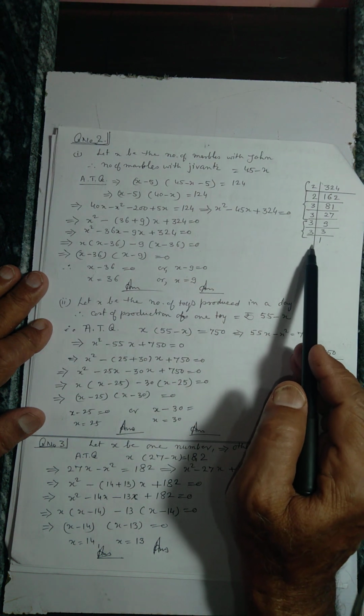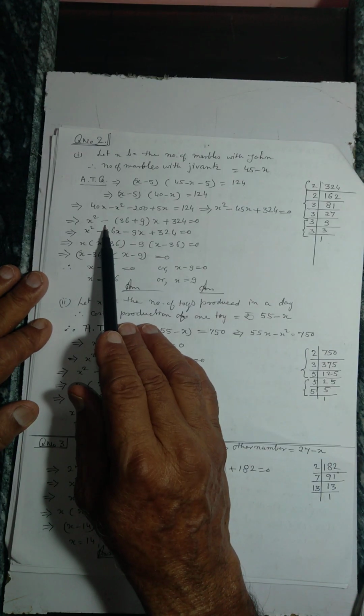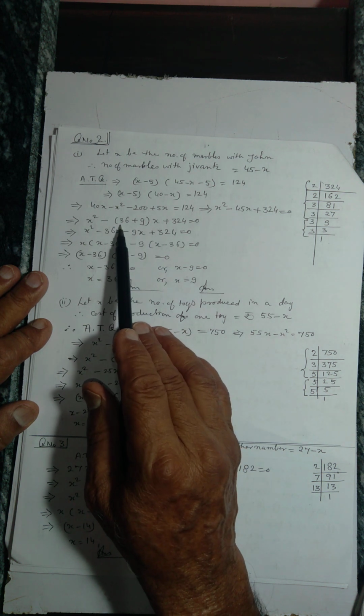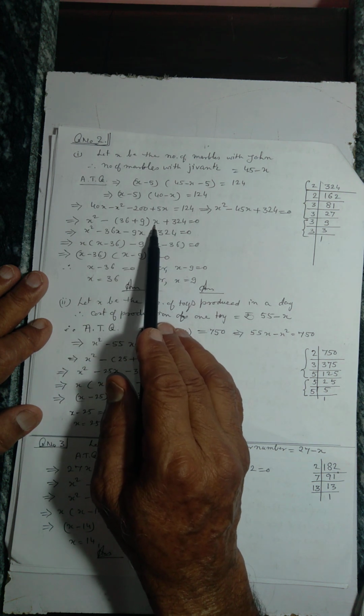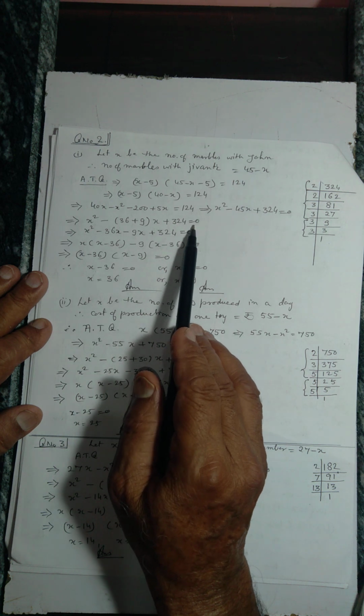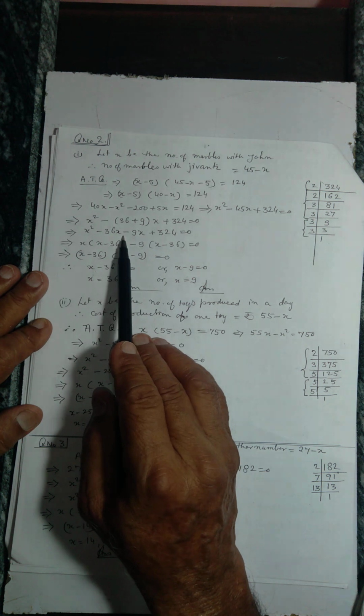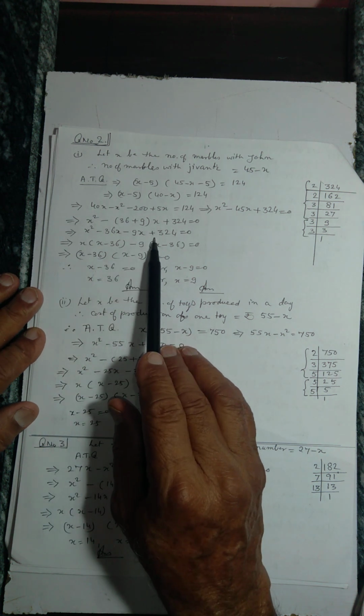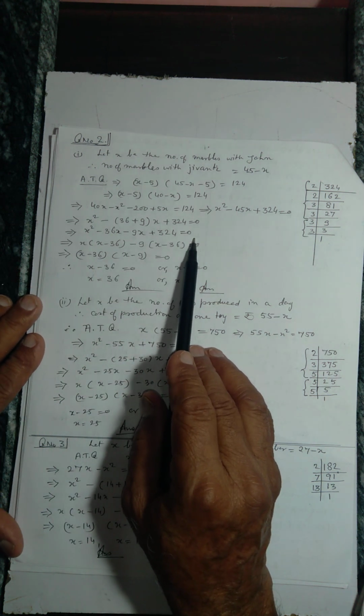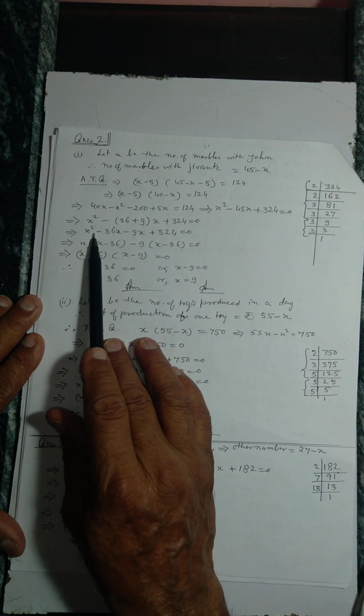Here I have solved it. So x square minus, inside the bracket, 36 plus 9, x plus 324 equal to 0. x square minus 36x minus 9x plus 324 equal to 0. Take out x common from the first two terms.